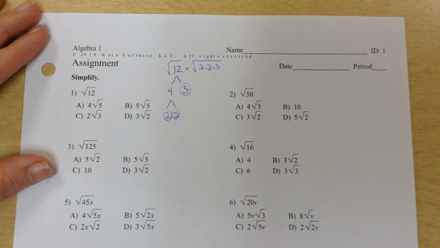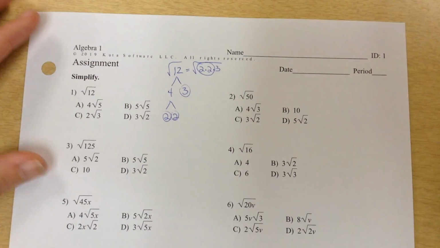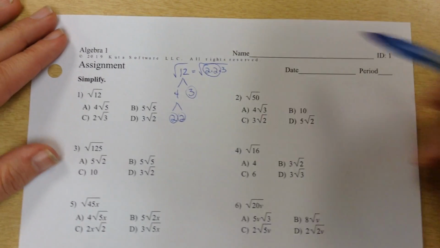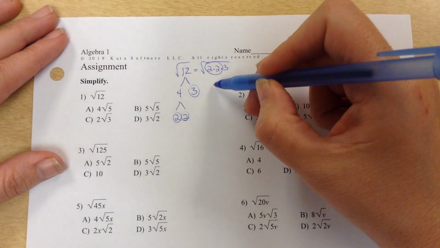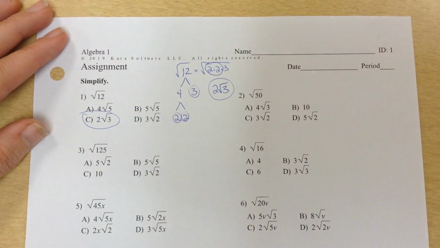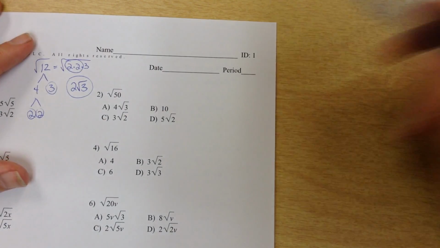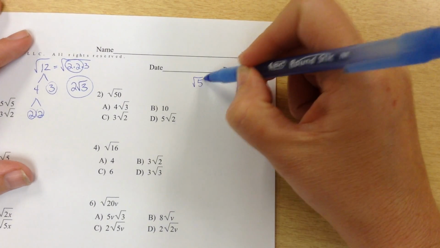And what we're always doing is we're looking for perfect matches. So I have a pair of 2's right there. Those 2's are going to come out front. And I get 2 square roots of 3. Final answer.